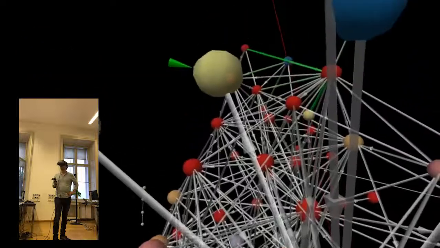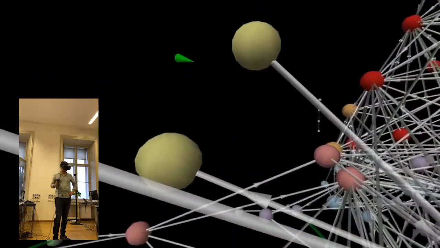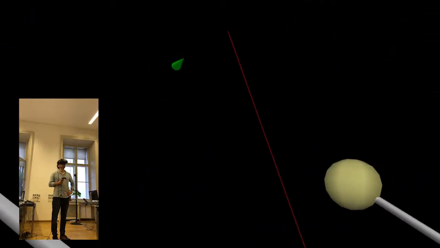To get back to the overview perspective, the user has to click on the green arrow that is always in the view.